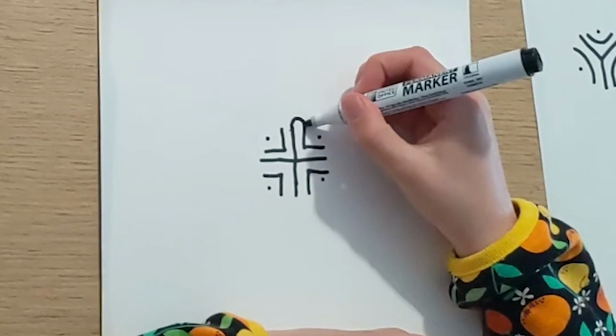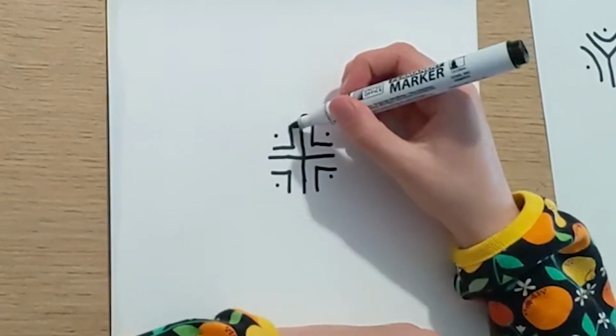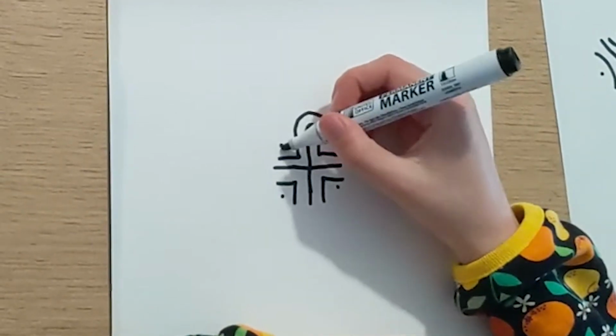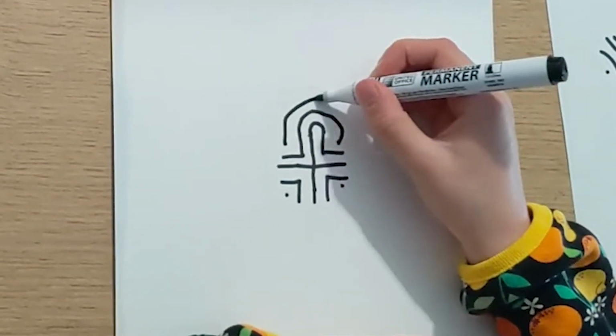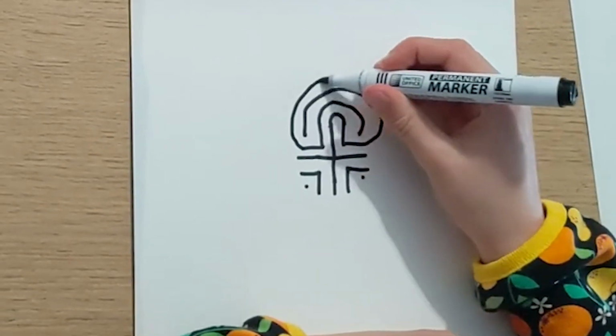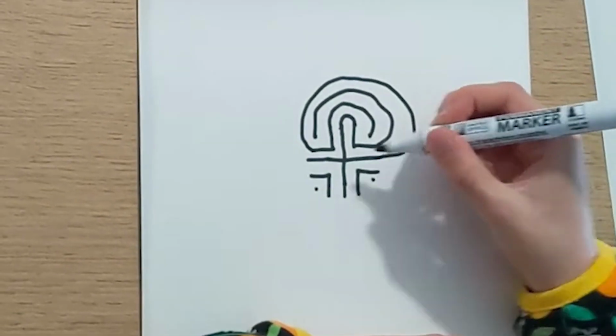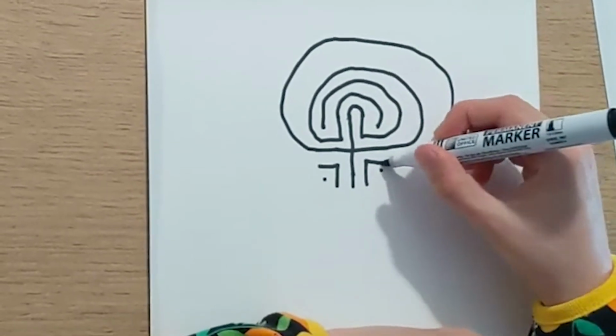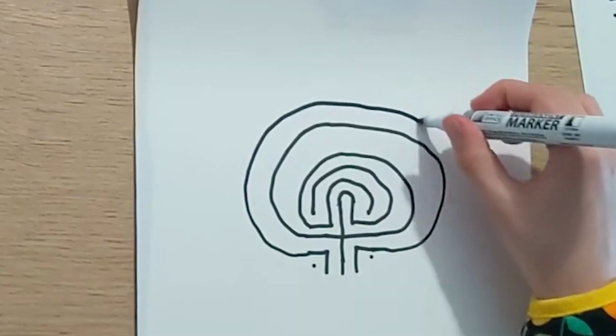So that means I'm just going to do one curve, and I'm going to bring the one over here, connect to the next, and I'm going to do that again from this one, and again from this one, and again from this one.